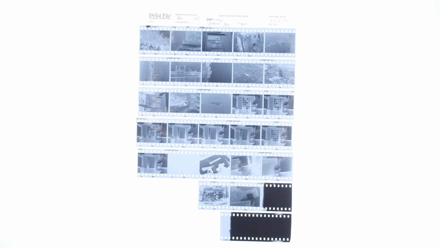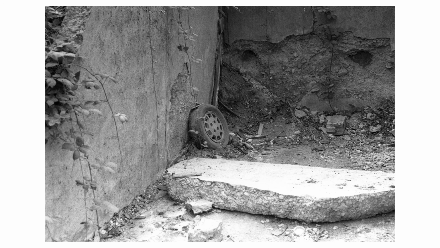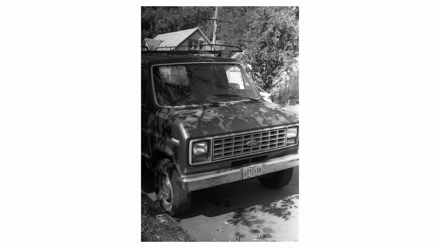There are several benefits of doing this. The first would be the simplicity. You don't have to be precise with your timings. If you're late by a few minutes, you're not going to hurt your film. Another benefit is the cost.